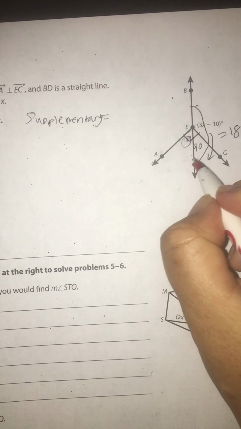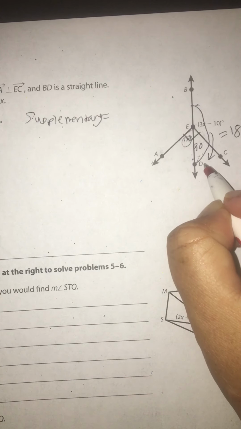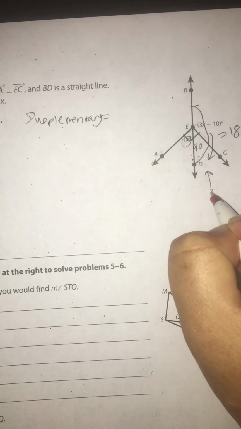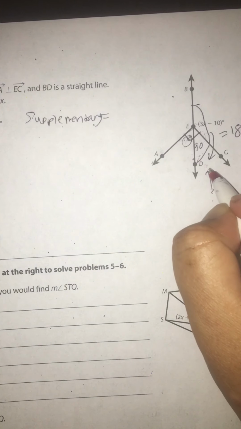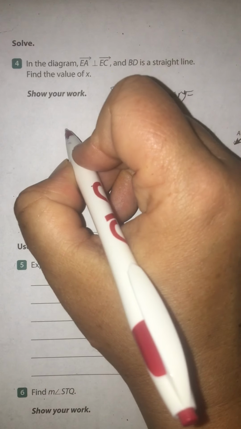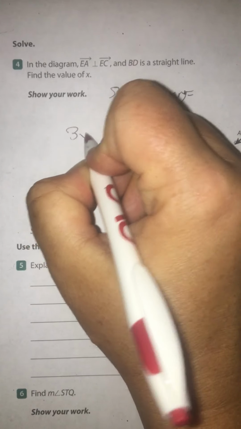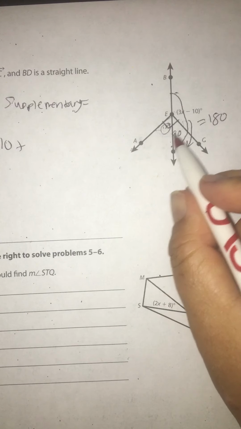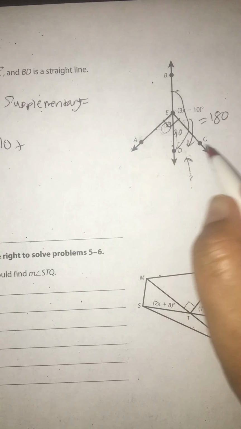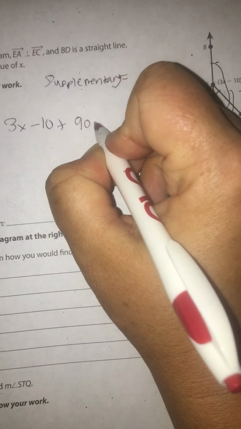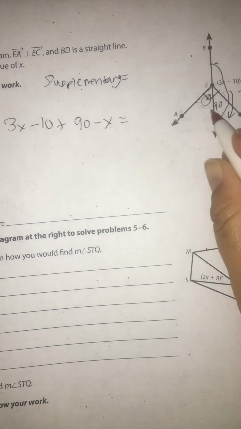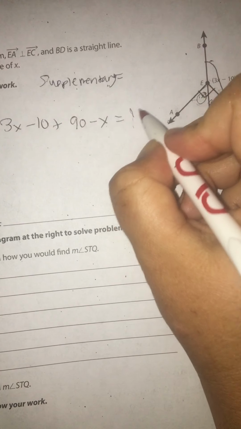So 90, or we don't know this one yet, but 3x minus 10 plus that is going to equal it. So 3x minus 10 plus, and this is 90 altogether, but we don't know x, so plus 90 minus x, like if we took away the x, that would give us 180.